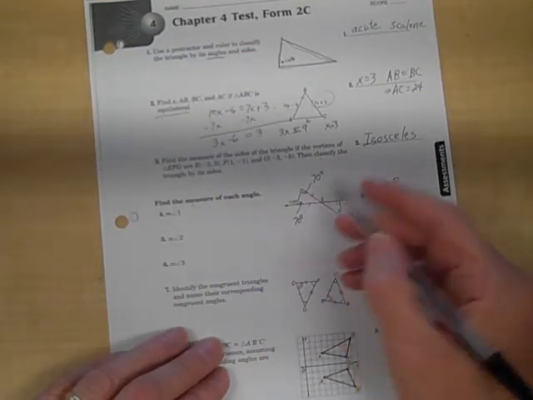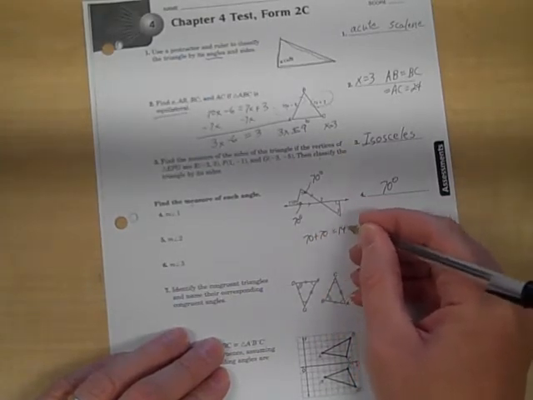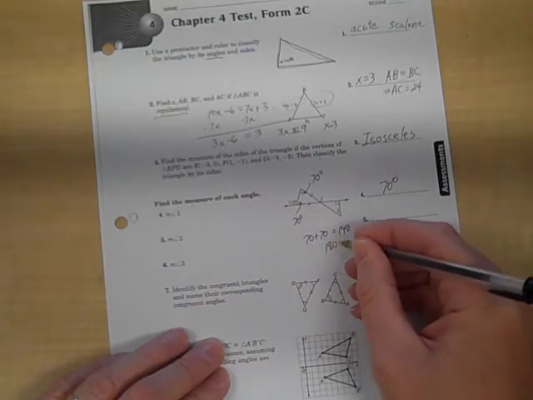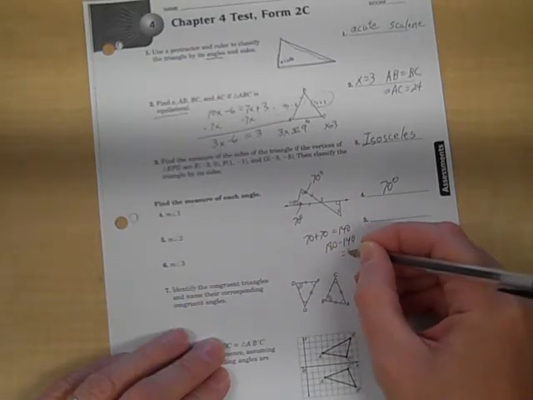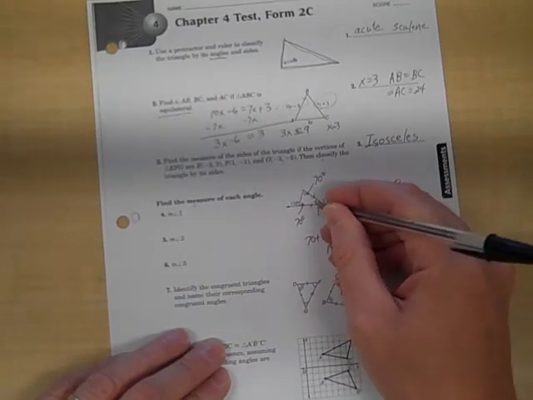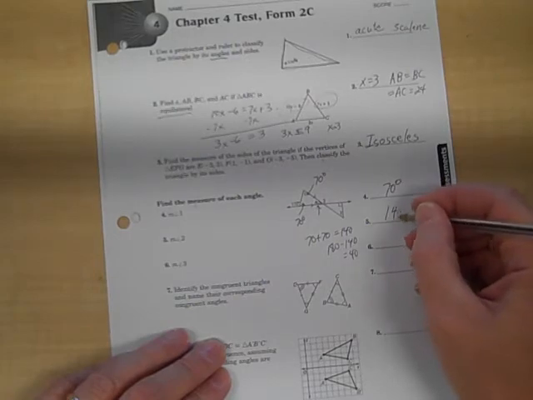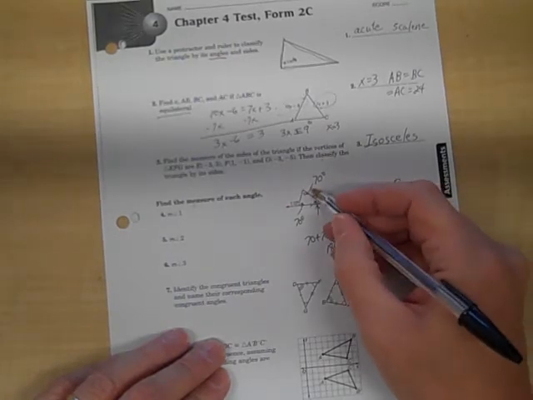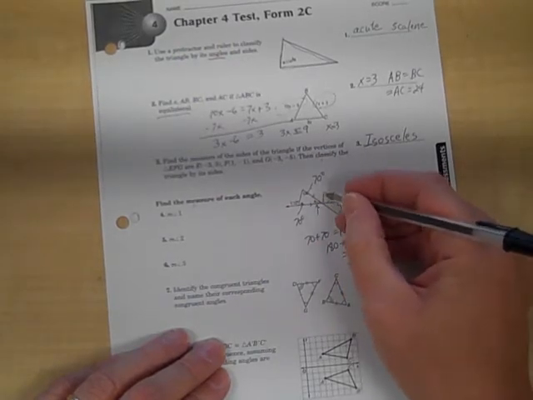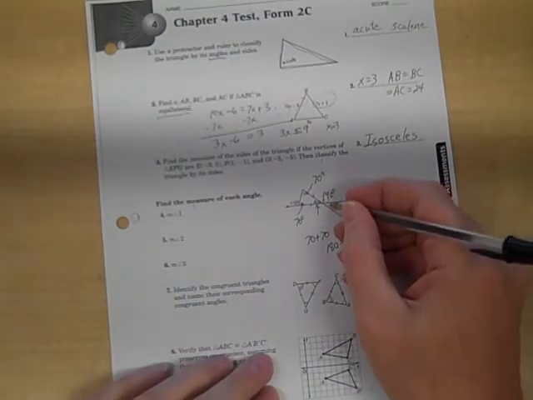This is 70, this is 70. 70 plus 70 is 140. And 180 minus 140 is 40. I'm doing that just to get this angle right here. That is 40 degrees right there. I could have used the exterior angle theorem: 70 plus 70 is 140, so this angle right here is 140 degrees. That's angle 2. This is 40.